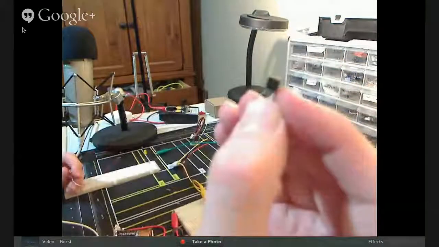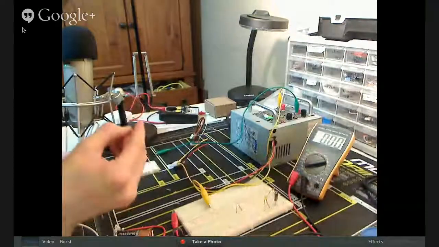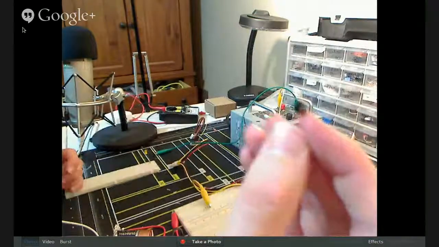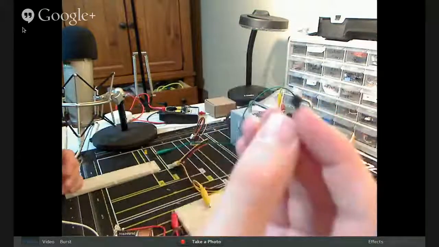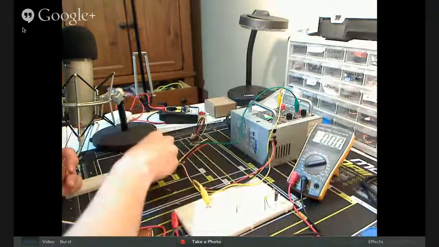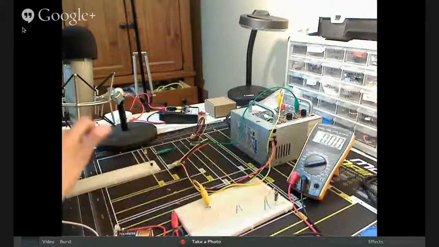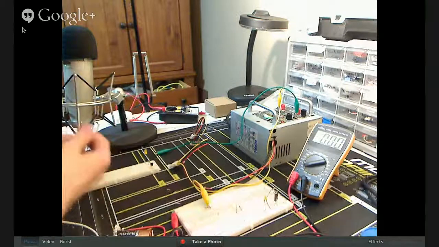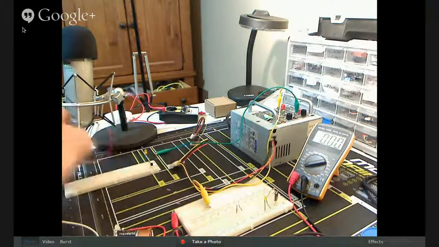Anyways, you're going to need any NPN transistor. I believe this is a 4401, a 2N4401. I'd recommend this one, but any sort of signal transistor will work. 2N2222, actually, that's what it is. It's a very common switching transistor.